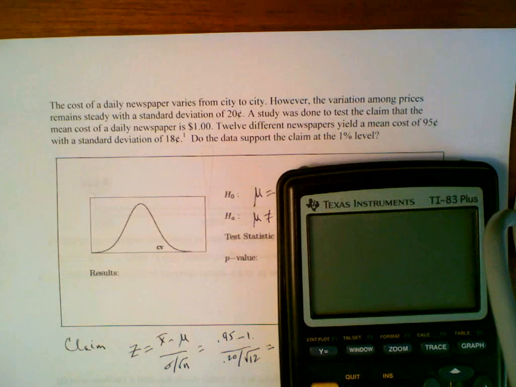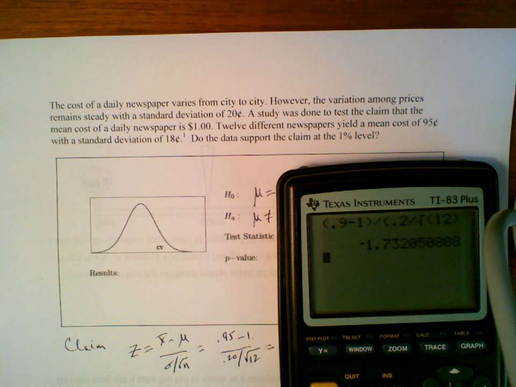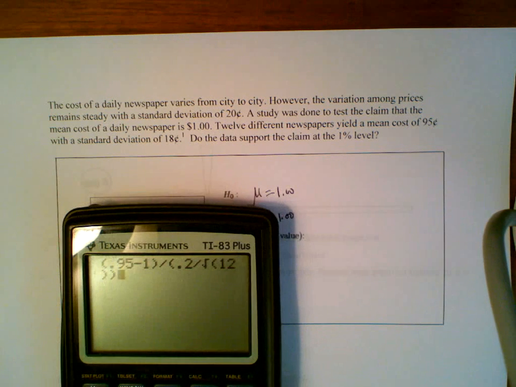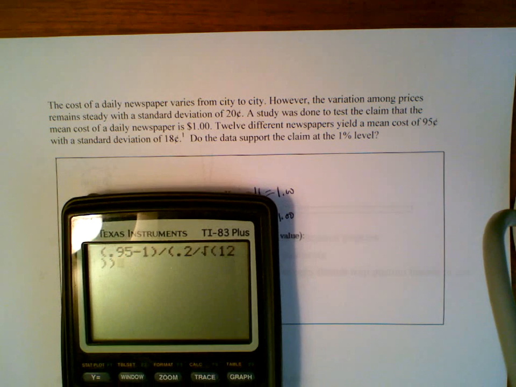Make sure that I show you how to get these parentheses and such right. Here's what you're supposed to do. Enter a parenthesis, 0.95 minus 1, close parenthesis, division, 0.2 divided by second square root 12, close parenthesis. Now, let me show that to you so you see it quite clearly. This is important. I know that this is how you make mistakes, because you're not used to using this calculator.